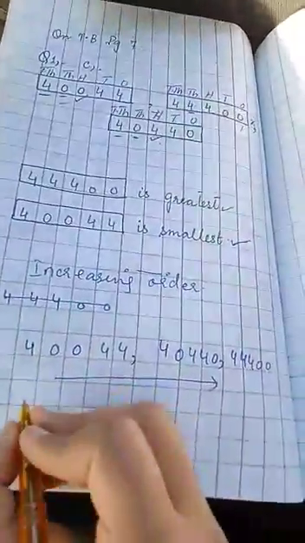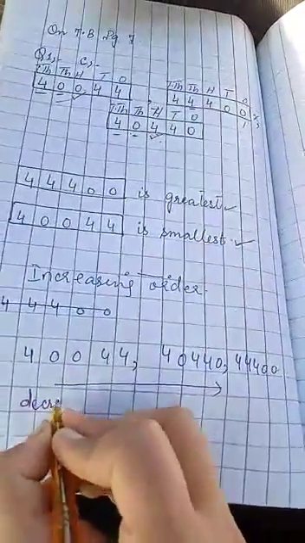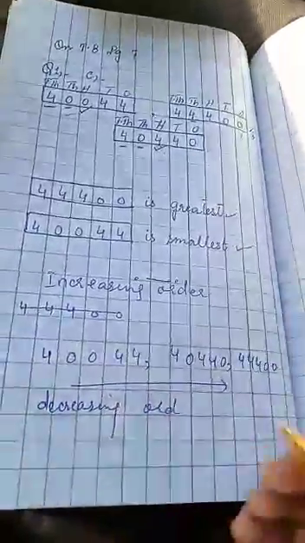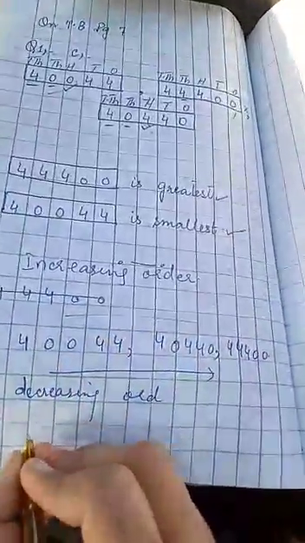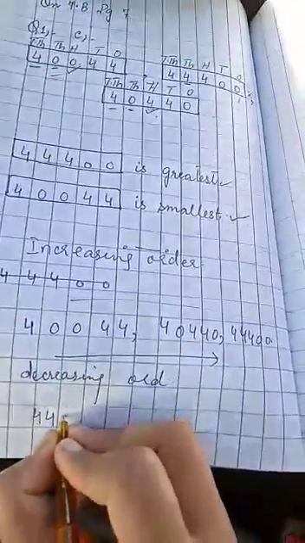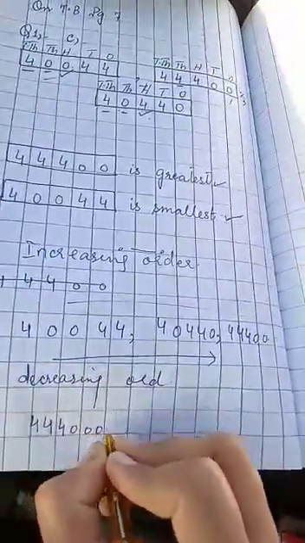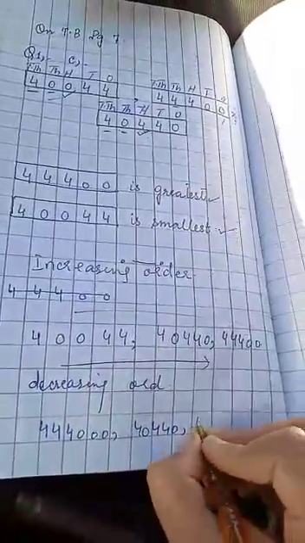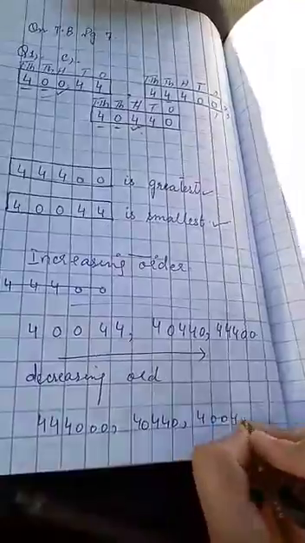When we talk about the decreasing order, we will write the numbers in reverse. First of all we write the number which is the greatest, and the last one is the smallest.